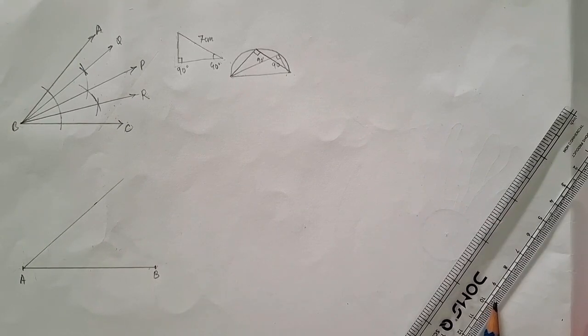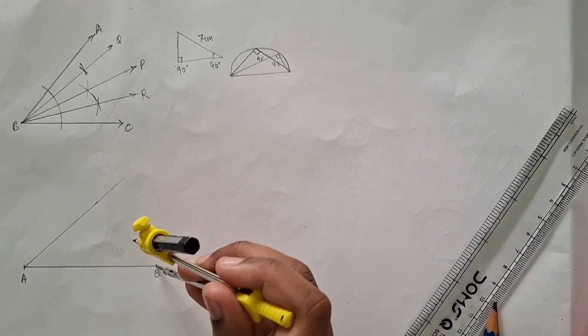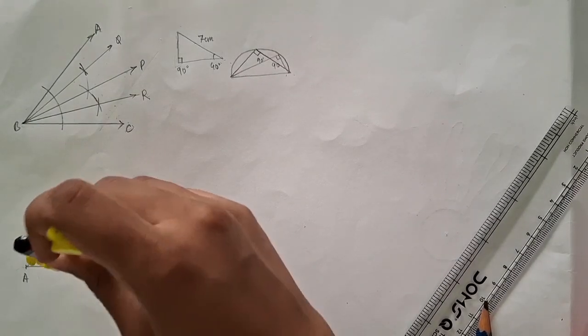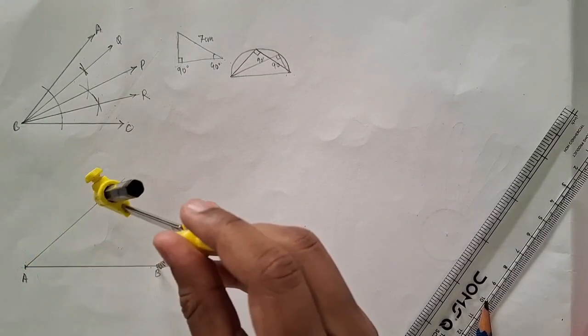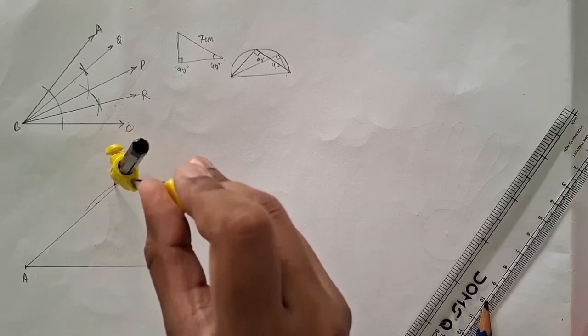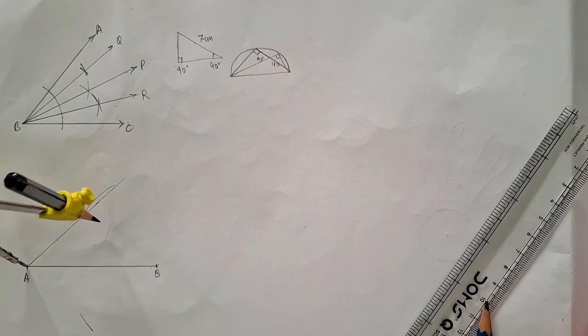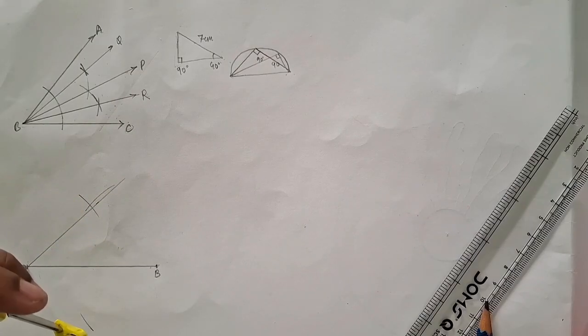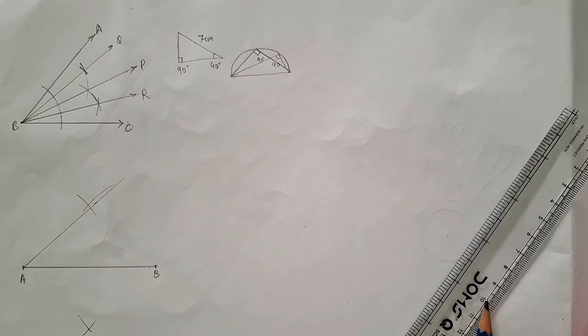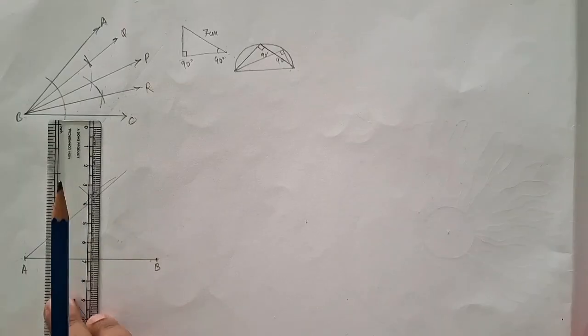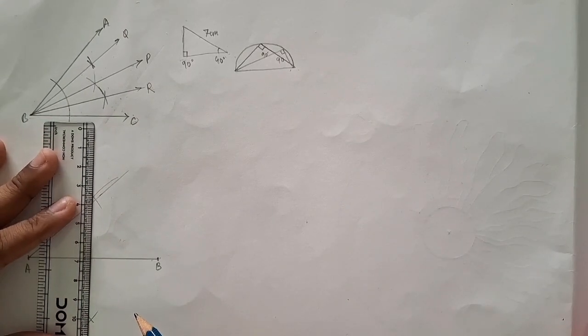So for that, first I need to have the center of line AB, for which I will take a radius of more than half. I will construct and find the center of line AB. I will take the radius more than half, draw arcs above and below line AB, cutting each other, and I will join these 2 points.